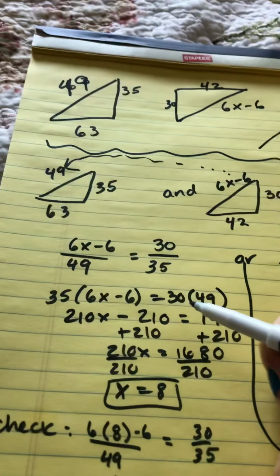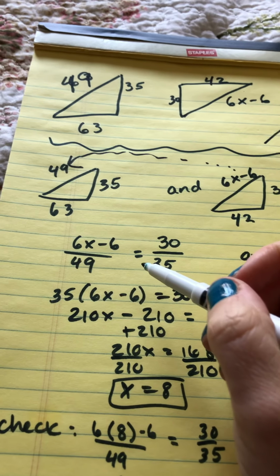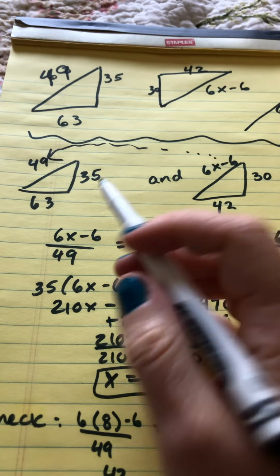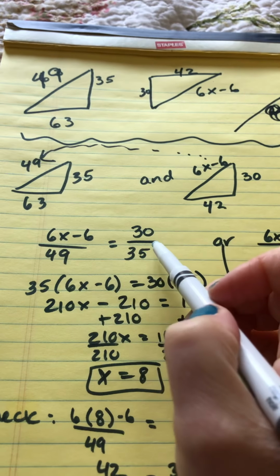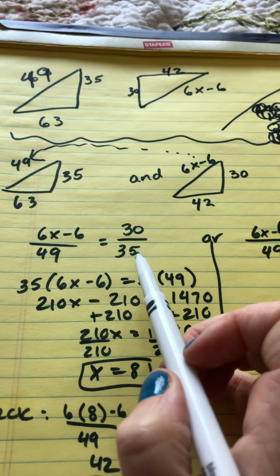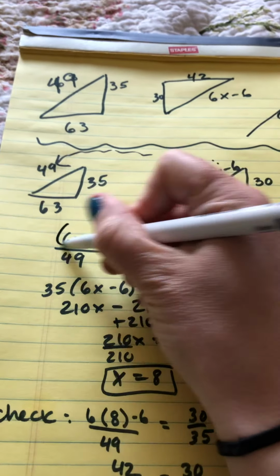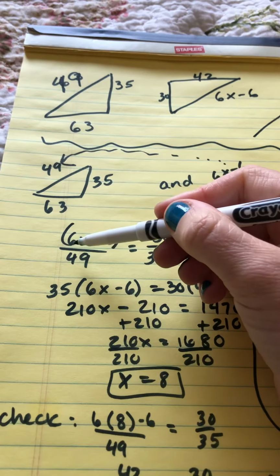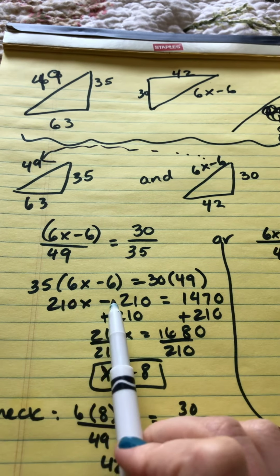Okay? So now we move on to cross multiplication. You could solve this without cross multiplication, it would just potentially be a little more challenging algebraically. So we're going to use cross multiplication in this case. 49 times 30. I've set it up over here. And now this is 35 times the quantity of 6x minus 6. I'm going to throw that in parentheses. That reminds me that that 35 is going to be distributed to both of those terms. And we see that happening right here.